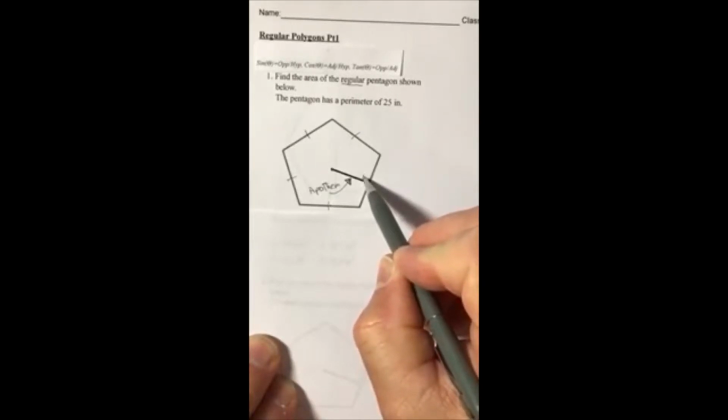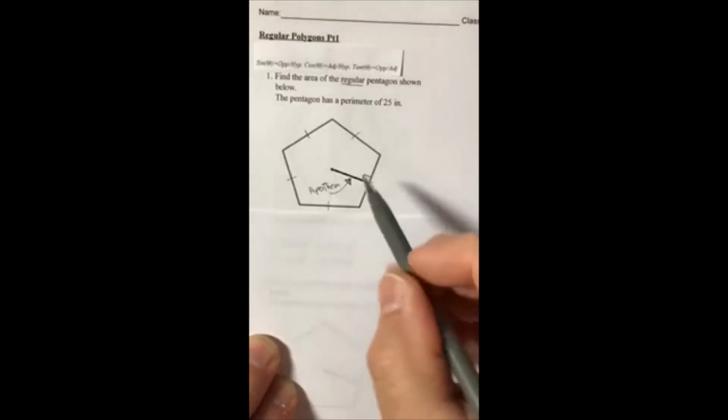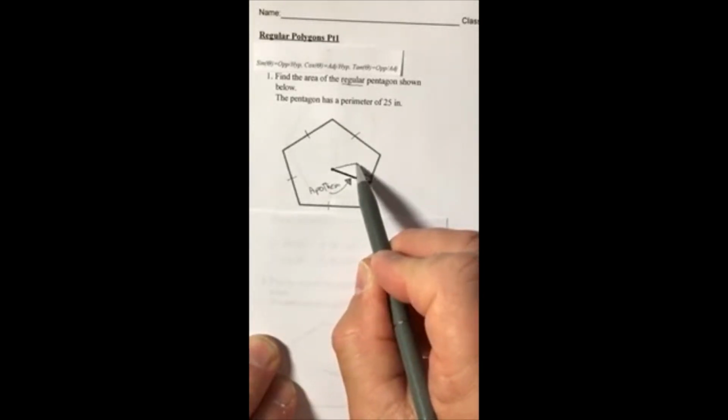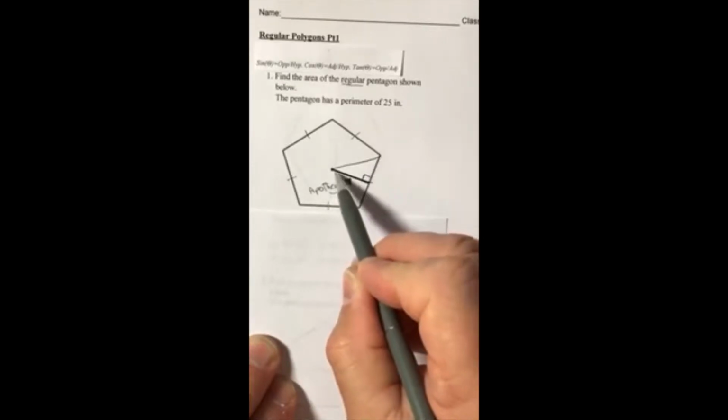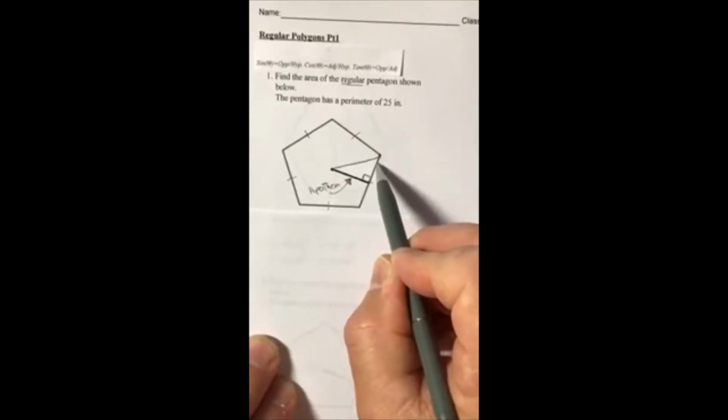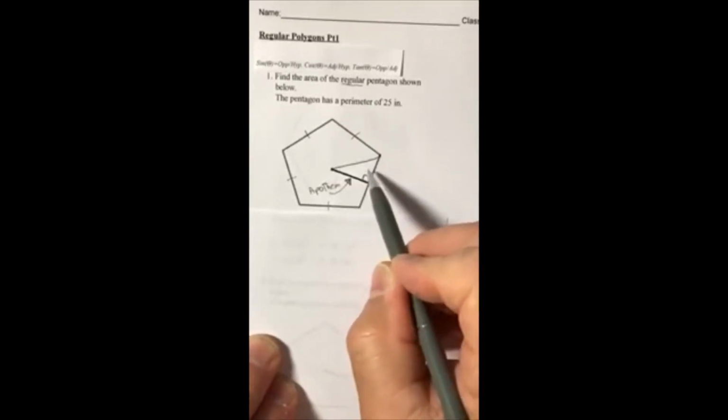So we need to add our 90-degree angle here. And I want you to create a right triangle by connecting the center of the figure to a vertex of the polygon. So now we have us a right triangle.